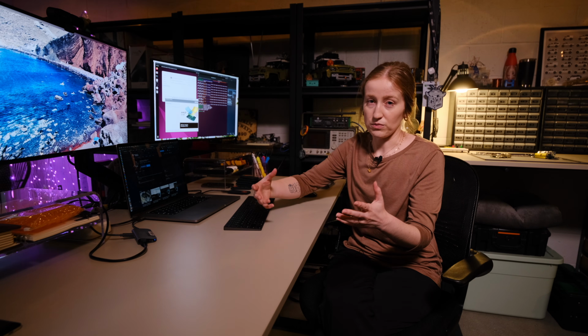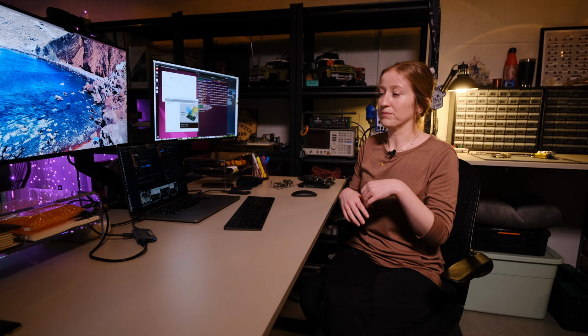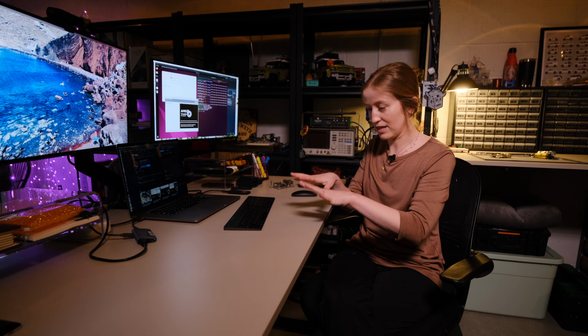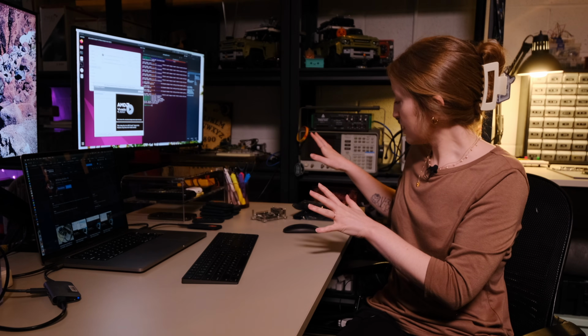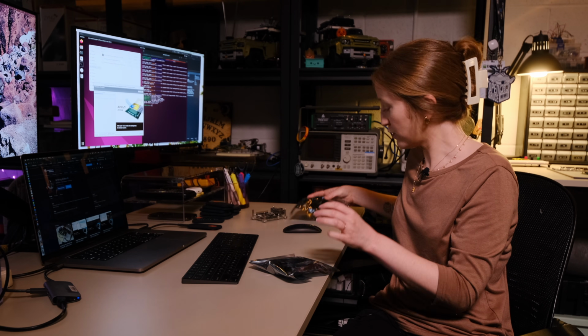Because those boards are quite big, there are some that are bigger than my laptop here. They also need a big external power supply, like a big brick that's fairly large. That's what I would consider not beginner-friendly and not desktop-friendly. So I gathered a few of my beginner and desktop-friendly versions.